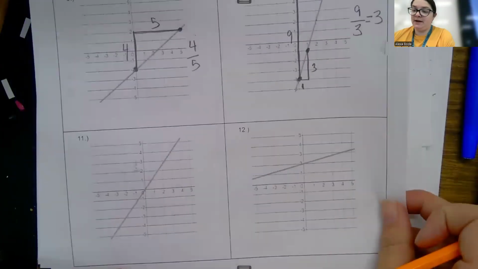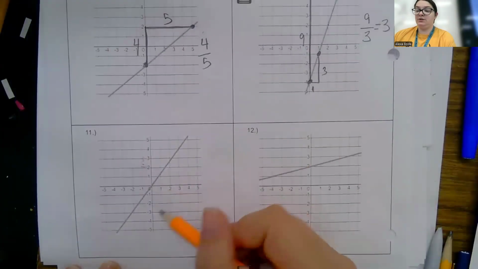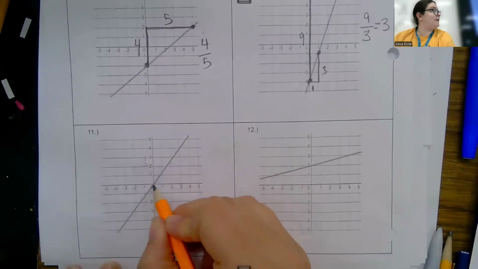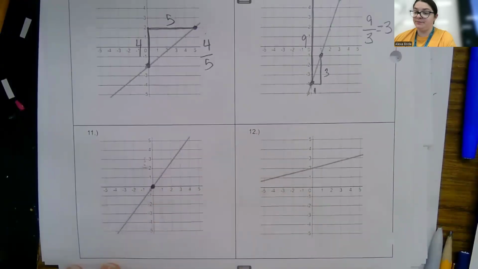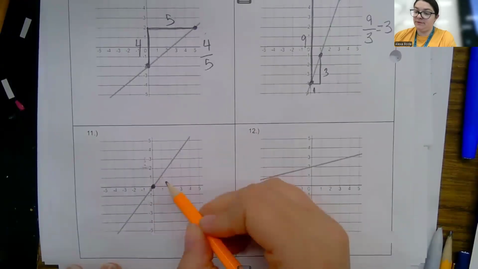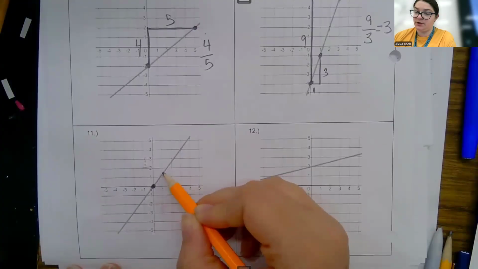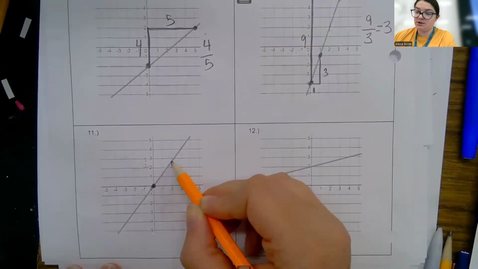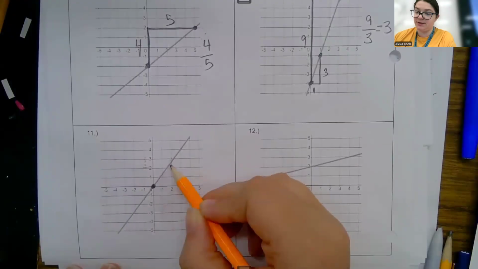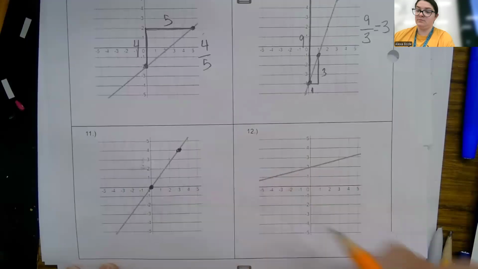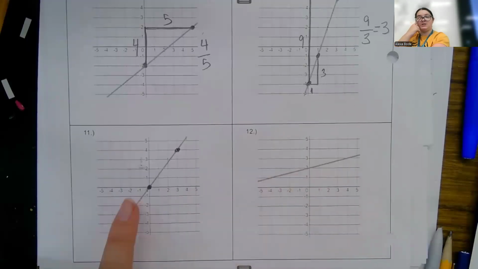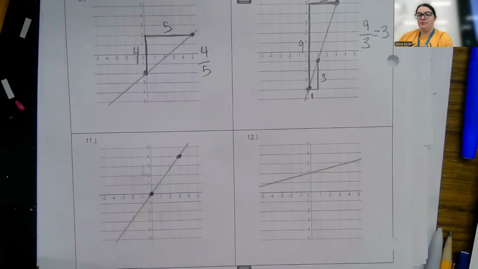Okay, number 11. This line here is proportional because it goes through my origin. So I have a pretty point right at the origin, right at 0. So then I'm going to keep looking for another pretty point. This looks close, but not quite. This looks close, but just under 2, 3. Here is my next pretty point. So go ahead and find the slope for this one. In your entrance ticket tomorrow, I will be asking you what the slope was for number 11.